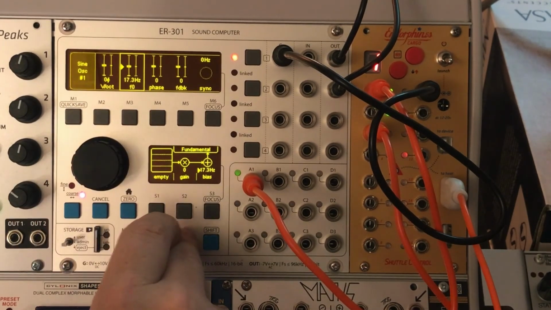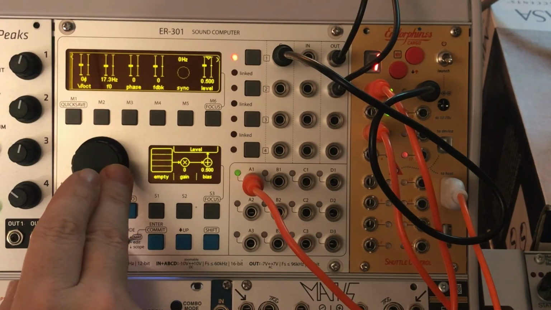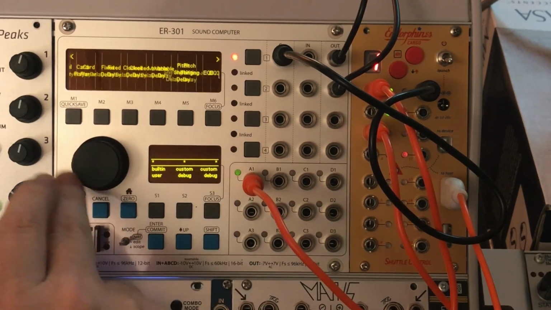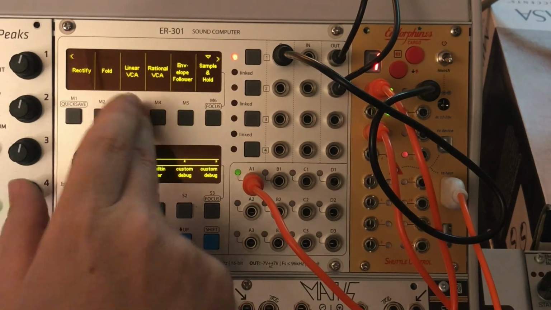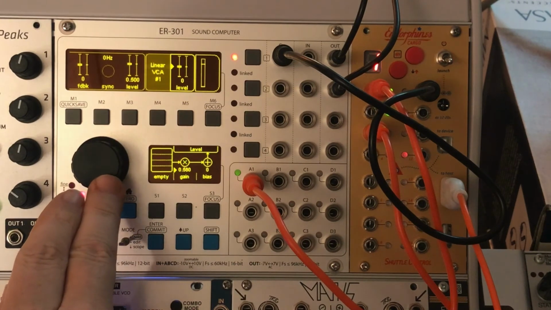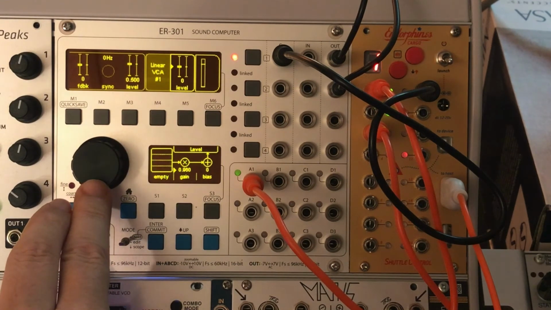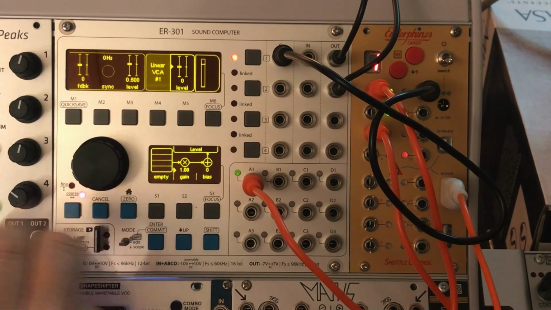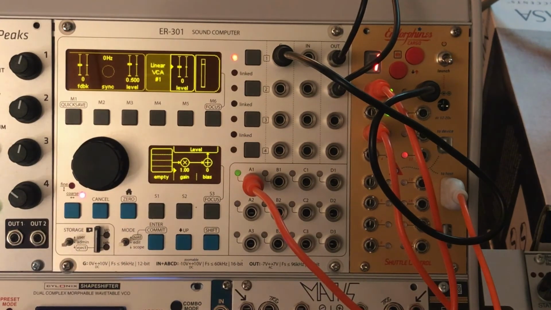Let's see. Let's fix that. So the first thing I want to do is make sure that this only applies to the first leg of the envelope. So let's come in here and we'll put a linear VCA here. And I'll go ahead and set its level to 1. I'm going to make the adjustment to how dramatic this affects it with the mixer, which we'll show in a minute.